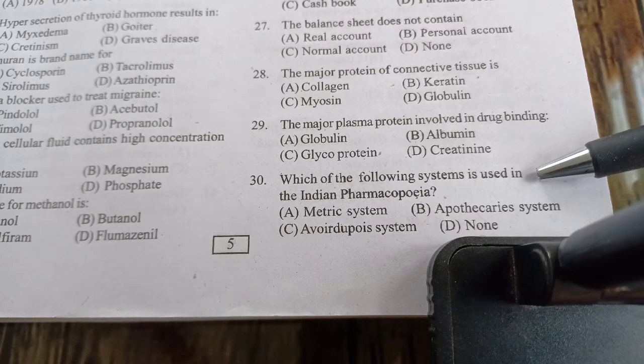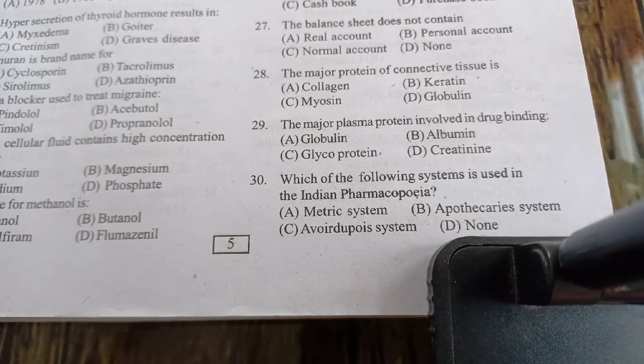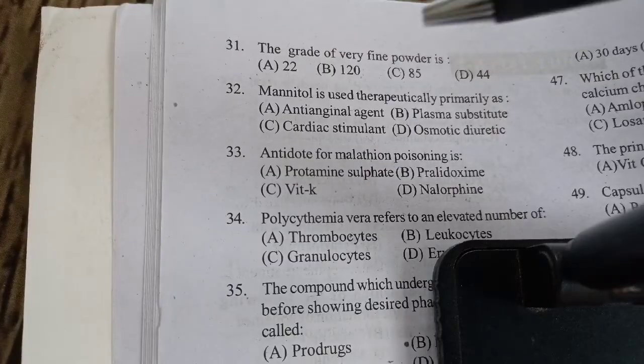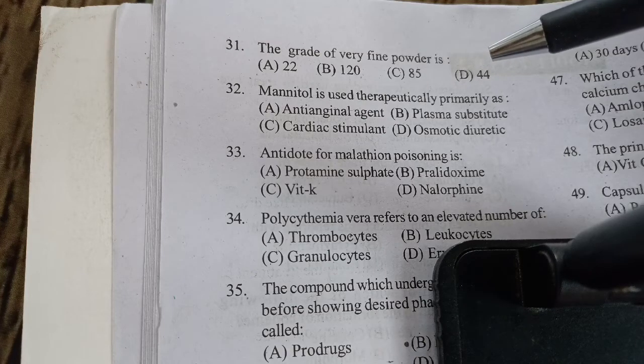Let's see the next question. The grade of a very fine powder is 22, 120, 85, or 44. The grade of very fine powder is 120.